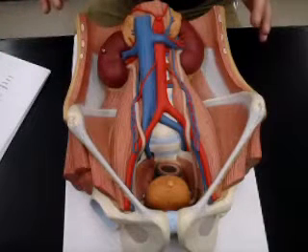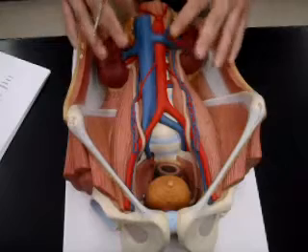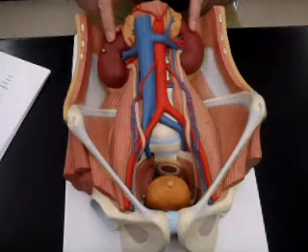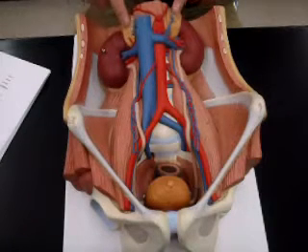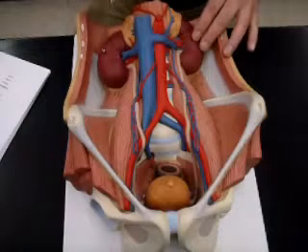So this is the urinary system model for Bio 158. So we're going to start at the top and work our way down. So these structures here are the kidneys, and sitting right above the kidneys are the adrenal glands. Now we can see blood vessels that go into the kidneys.